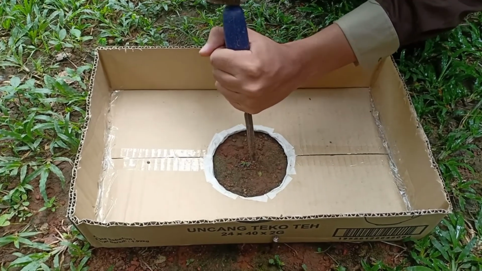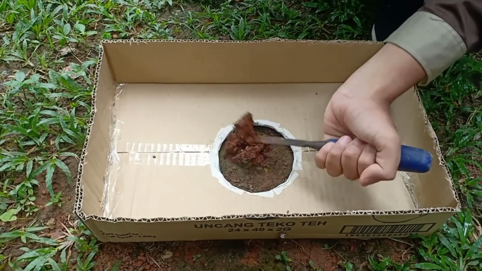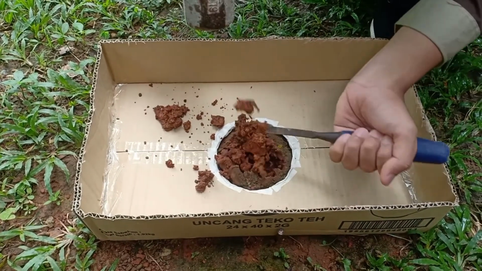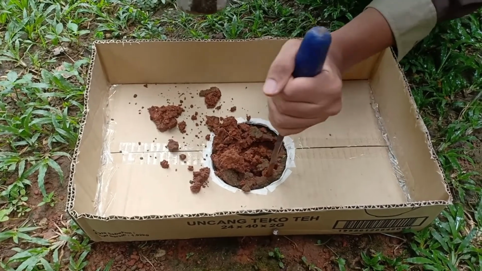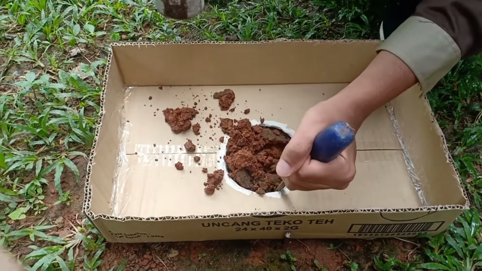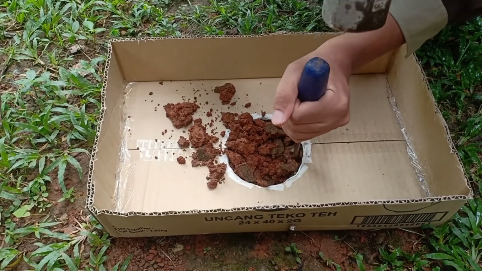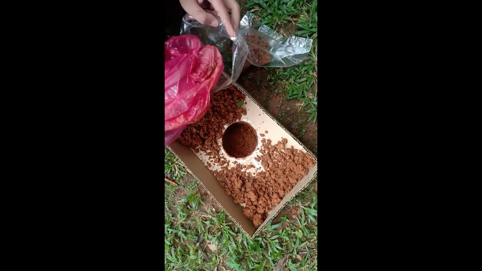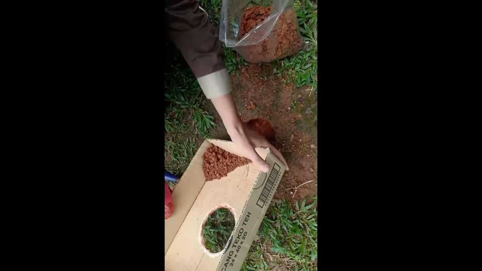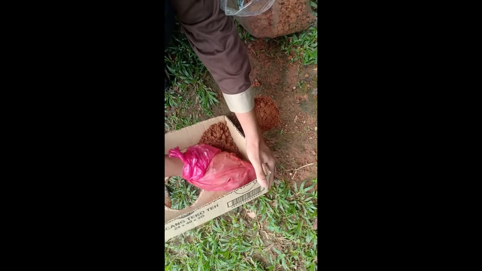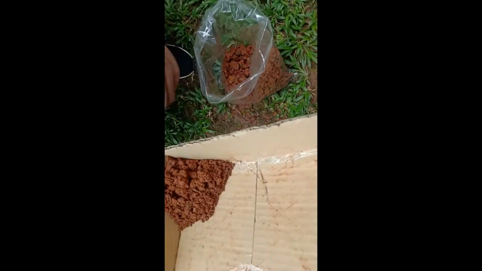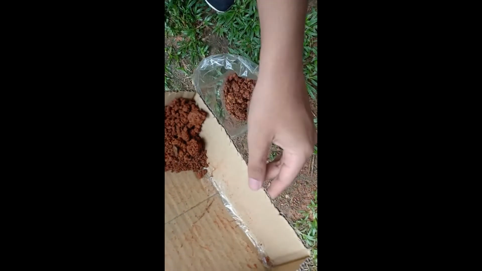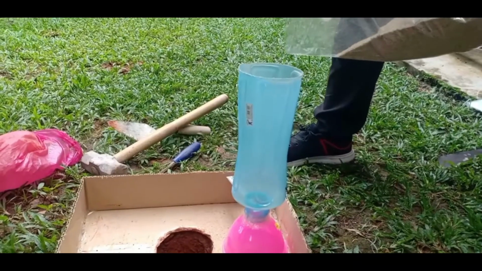Place the paper box on a flat surface and, using a hammer and chisel, dig a hole to a sufficient depth. Collect all the excavated wet soil into the plastic bag. Fill the cylinder with sand.